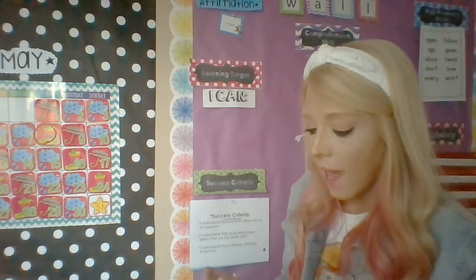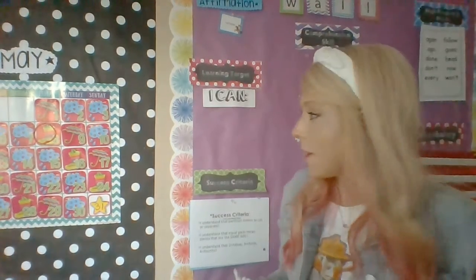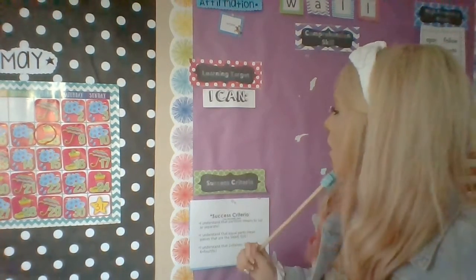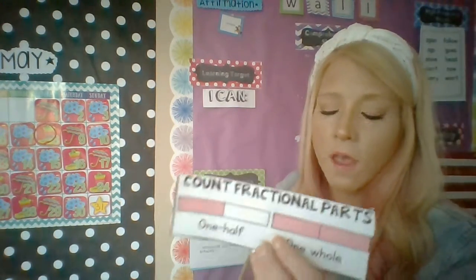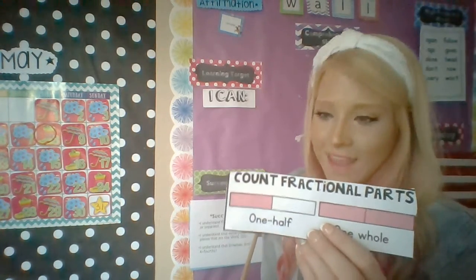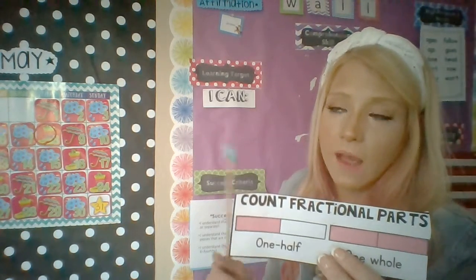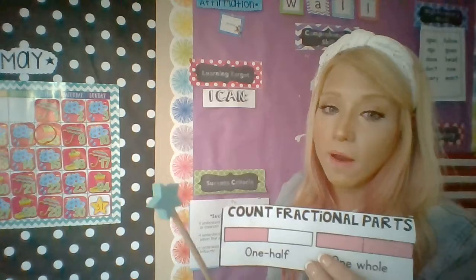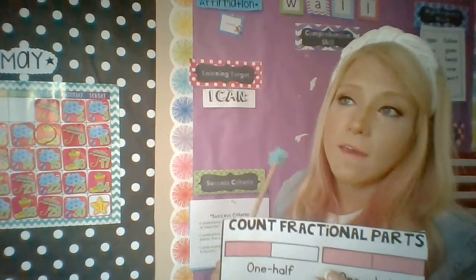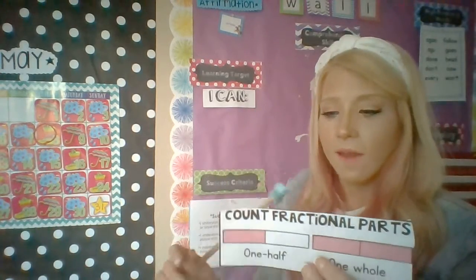Okay, let's go over our goal and success criteria, and then you guys can get started working on your own. Okay, let's check it. Our goal was to, I put it down here so you guys can count fractional parts. Did we do that? Yes, we did. We looked at shapes and we counted. We were counting the pieces of pizza or the equal parts, and we were naming them the fraction terms or names. So say check. Very good.